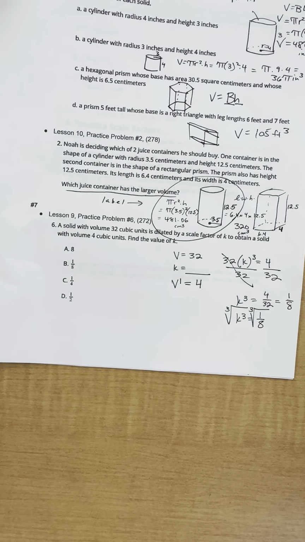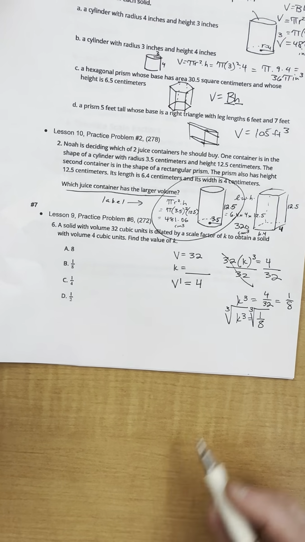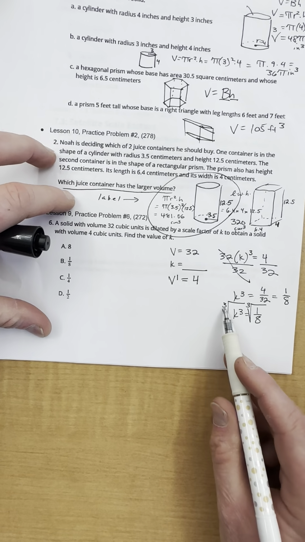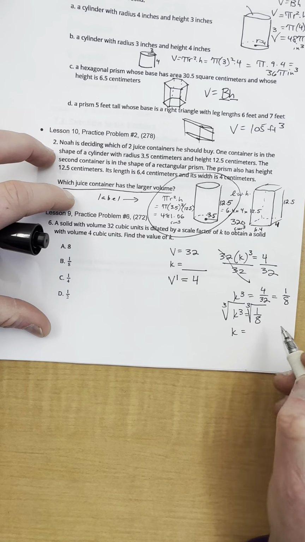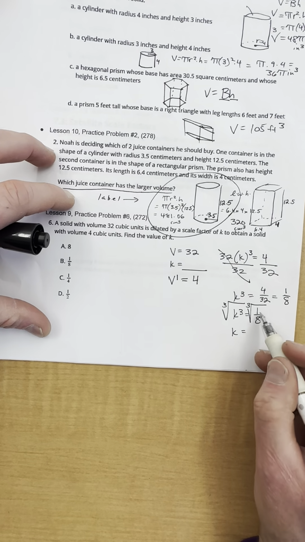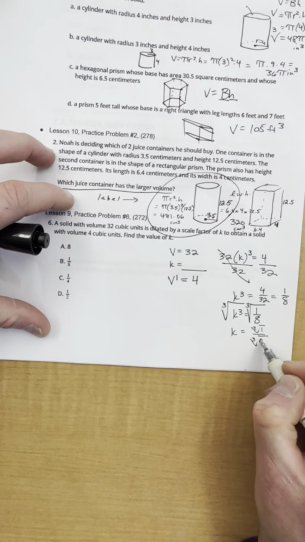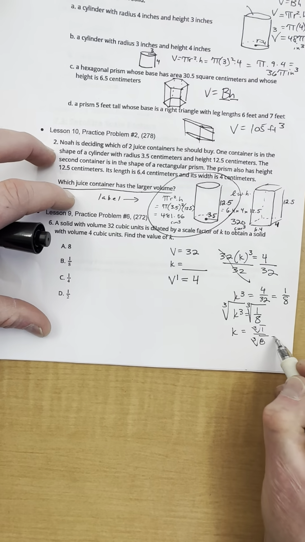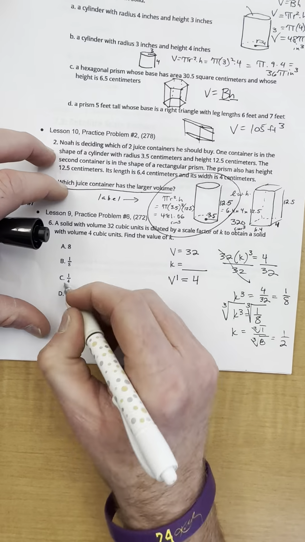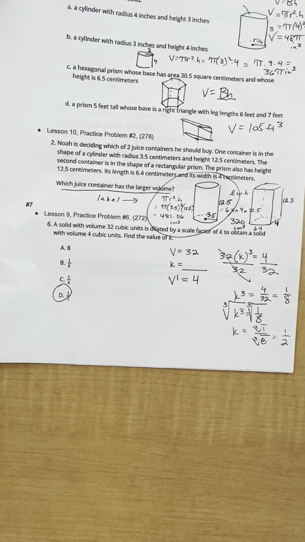Show her that message when you get there. Cool. That'll be quicker than interrupting. All right. Cube root of k cubed is k. Cube root of 1/8 is the same as cube root of 1 over the cube root of 8. So you should get 1/2, and it's D. All right.